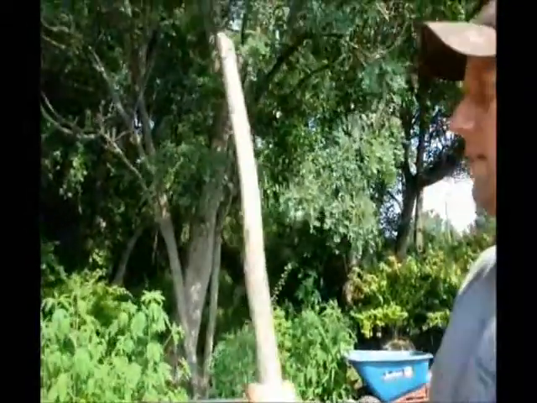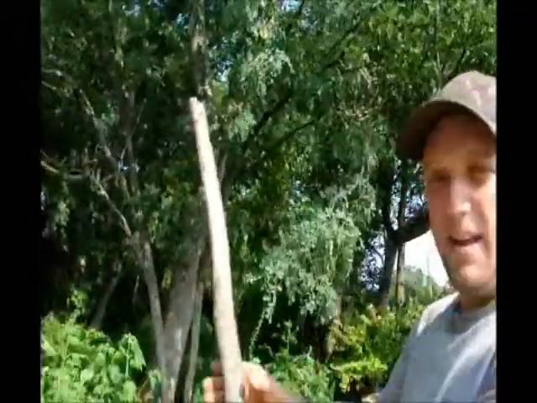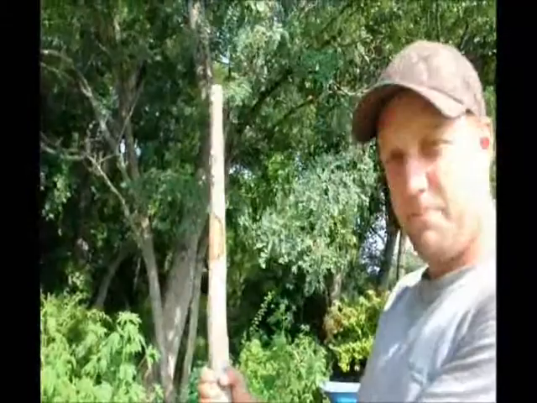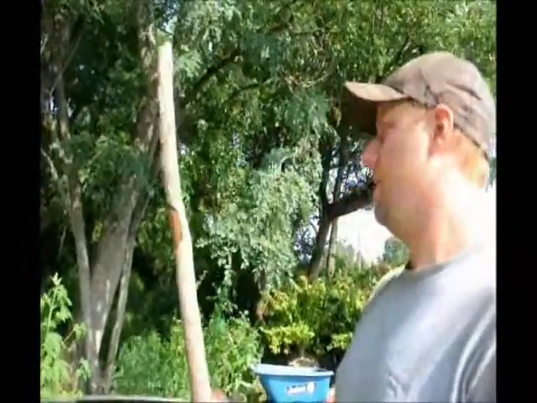Going back to the buck rub, the reason we think it's bad is that when a buck rubs against a tree, it puts a lot of stress on the tree. It's an injury, and the tree becomes stressed and weakened. After it becomes stressed and weakened, bugs, insects and diseases can then start attacking those trees. We don't like having diseases, bugs, insects, anything in our nursery, so when we get a chance, we like to throw these guys out into the dumpster.